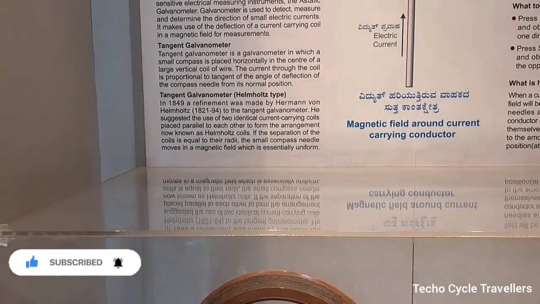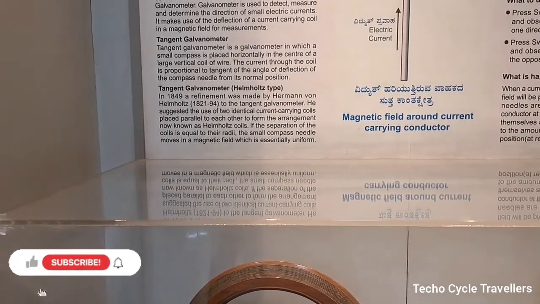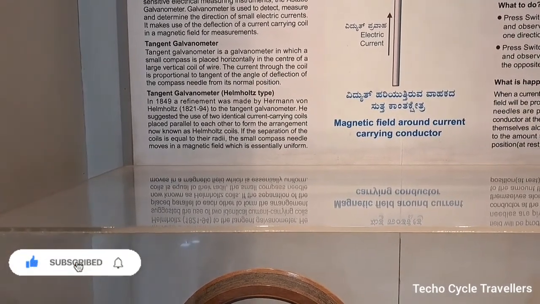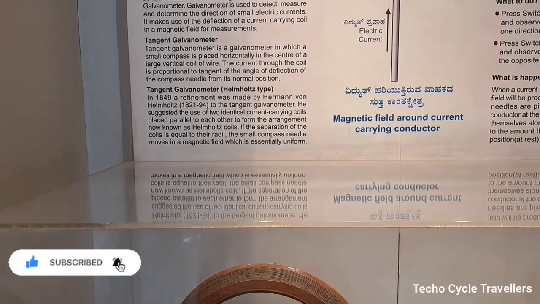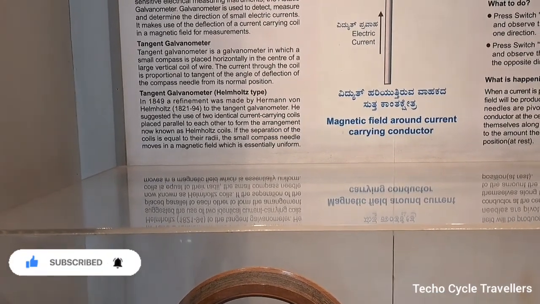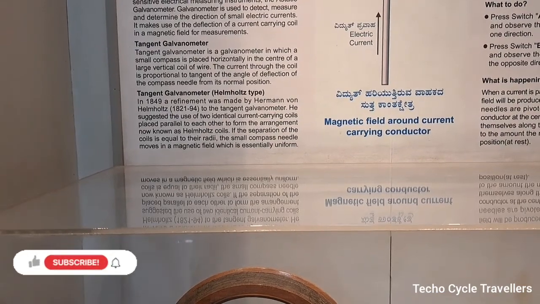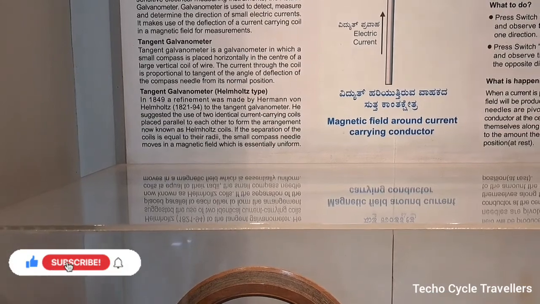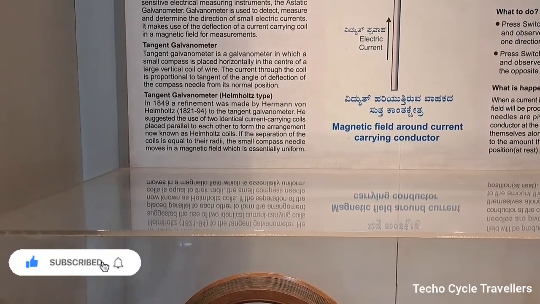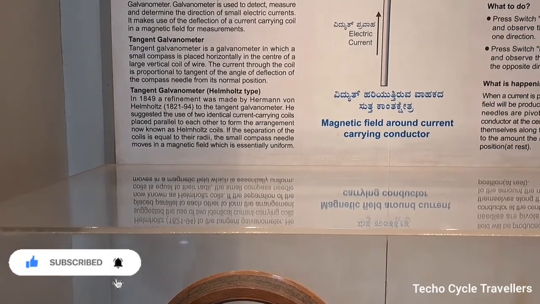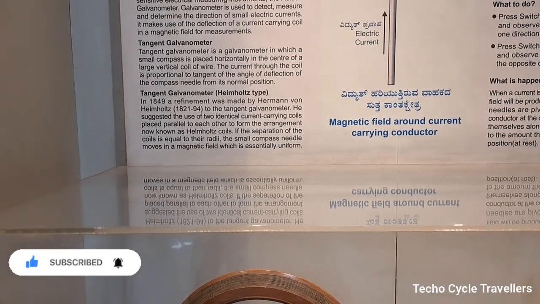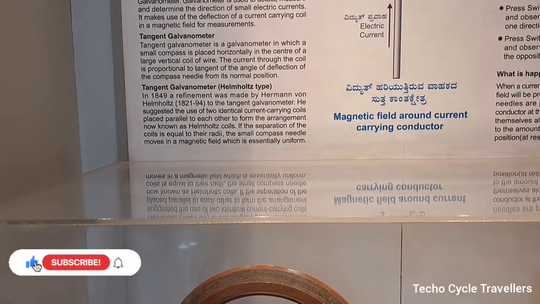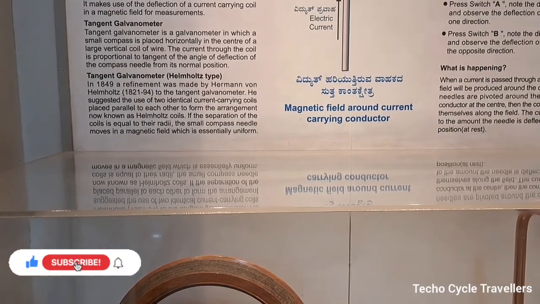Helmholtz type. In 1849 a refinement was made by Hermann von Helmholtz, 1821-1894, to the tangent galvanometer. He suggested the use of two identical current carrying coils placed parallel to each other to form the arrangement known as Helmholtz coils. If the separation of the coils is equal to their radii, the small compass needle moves in a magnetic field which is essentially uniform.